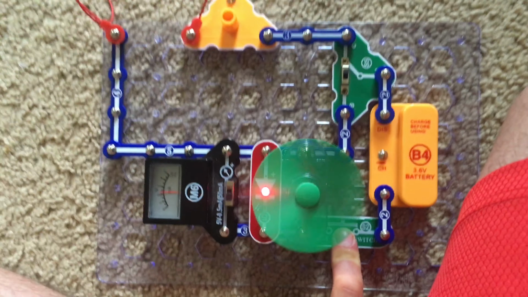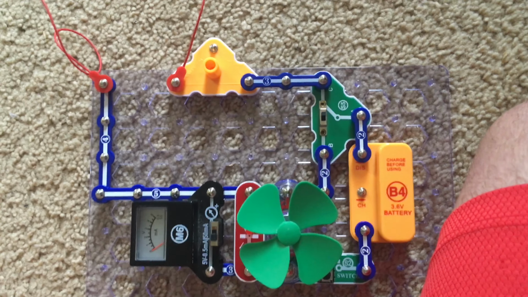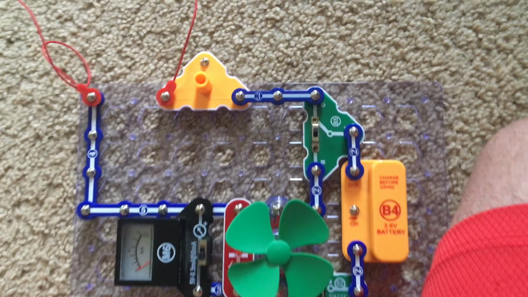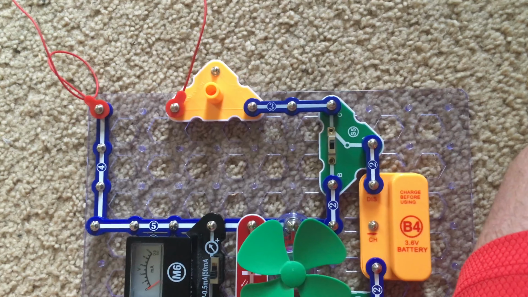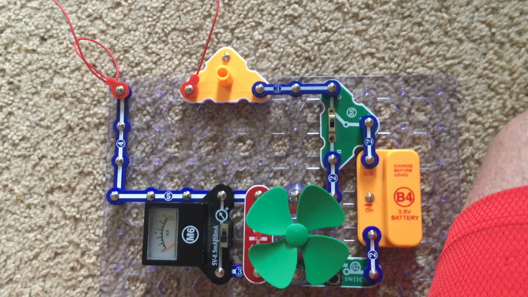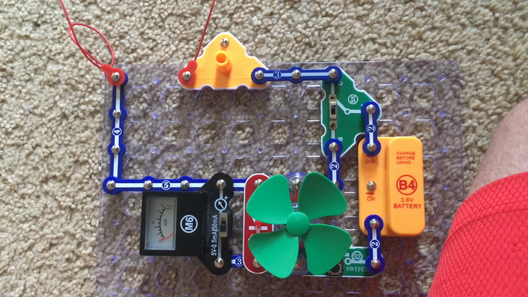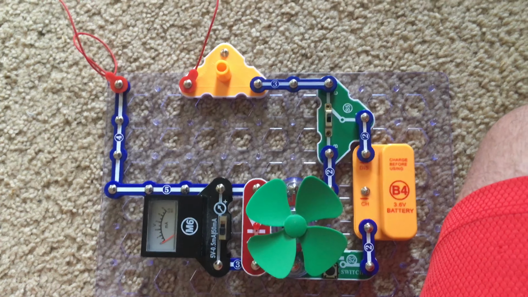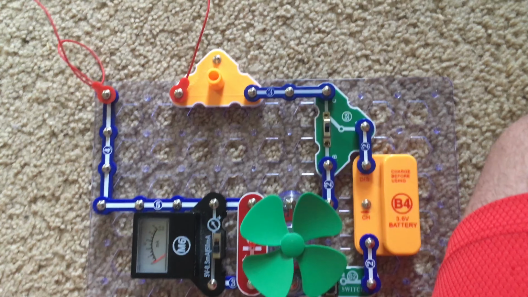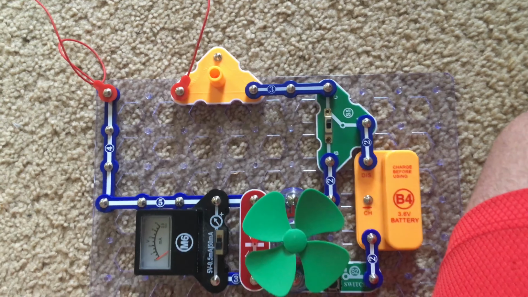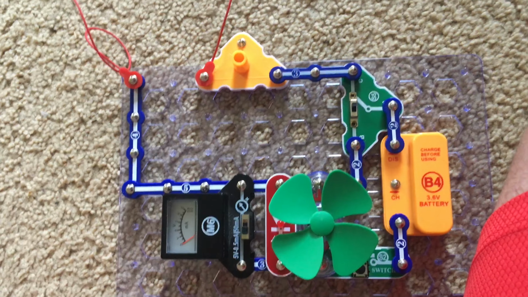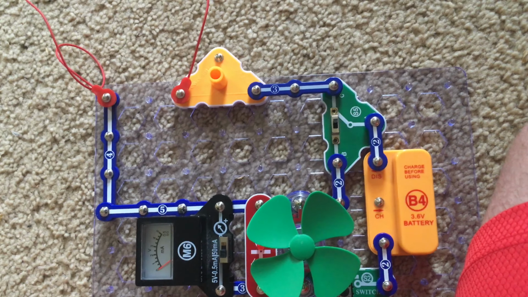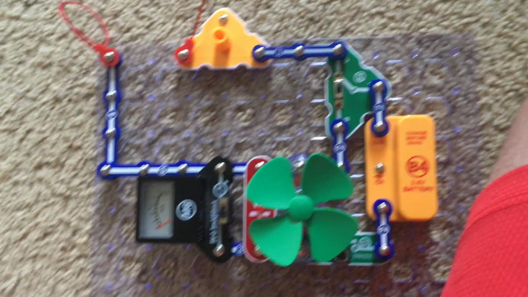And that's why in real life, electricity is transported long distances with high voltage and low current, because less power is lost. Then transformers reduce the voltage to 120 volts so that it can be safely used in homes and offices.